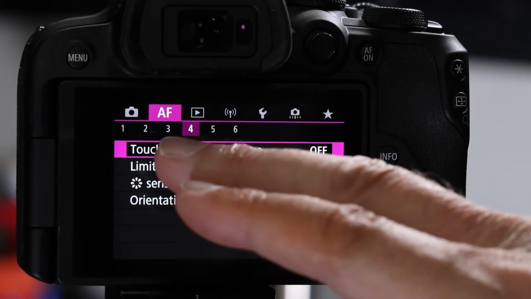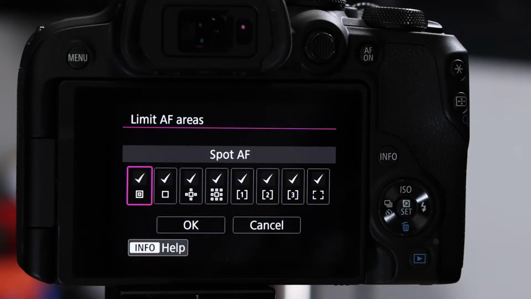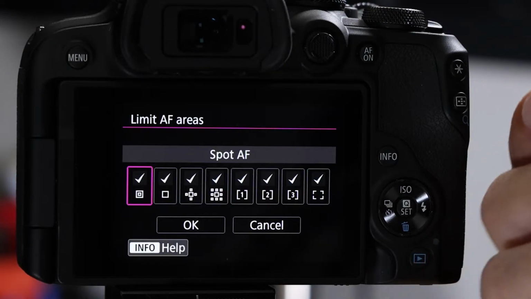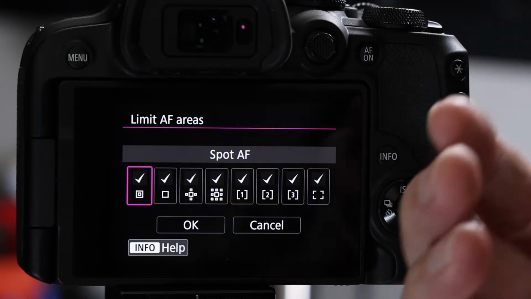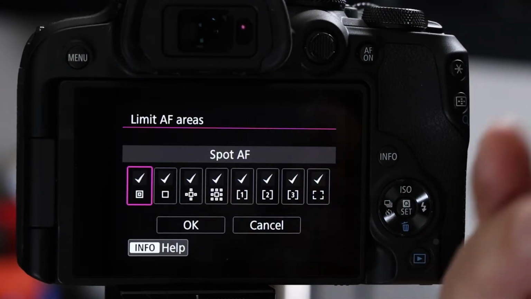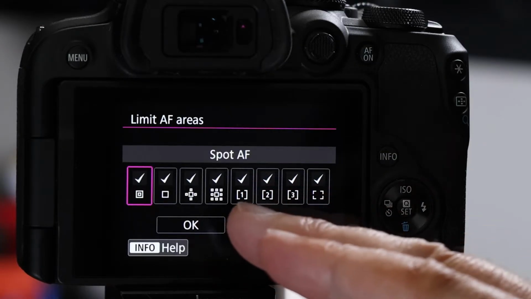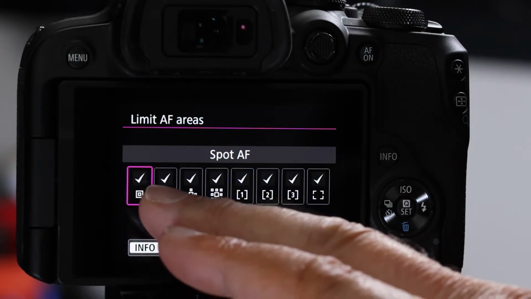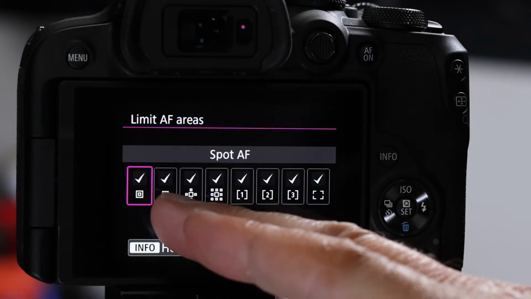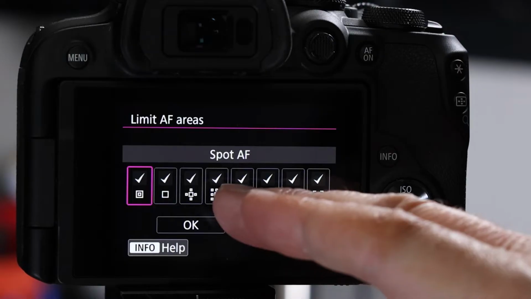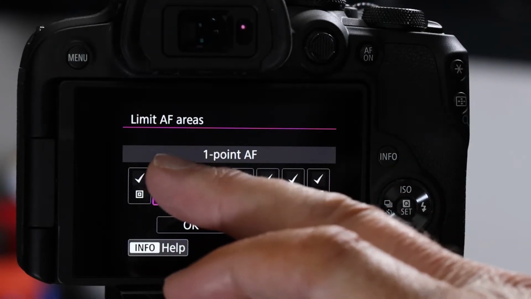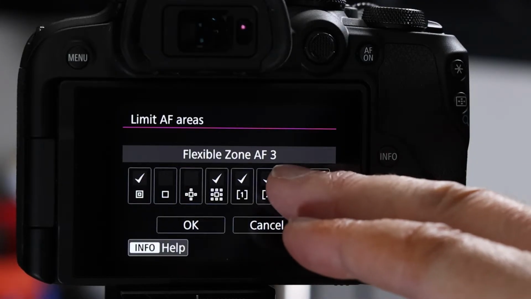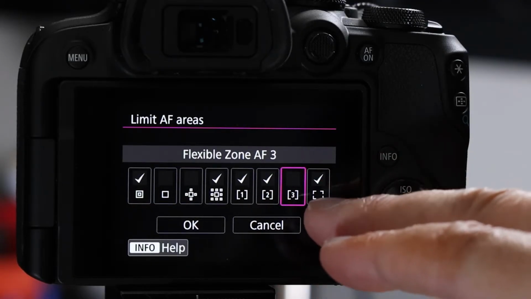So limit autofocus methods. Let's get rid of some of these. So we certainly don't need all these autofocus methods. I guess they're calling them autofocus areas now, or autofocus points, or autofocus boxes, whatever you want to call them. We don't need all of these. It's nice to have the spot focus, but if you're going to have a single autofocus point, you might as well have all the helper boxes around it. So I get rid of these 2. I don't need these. And I keep 2 of the zones. I don't need the 3rd zone. And you definitely want this 4th one.